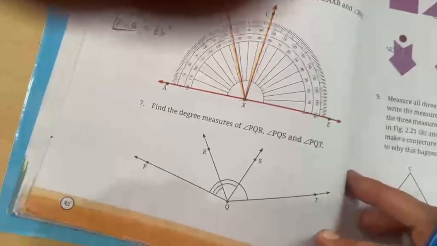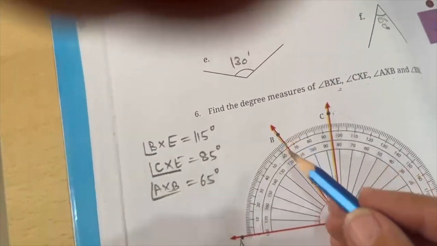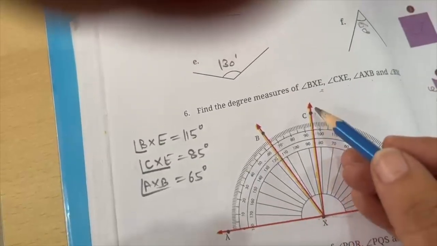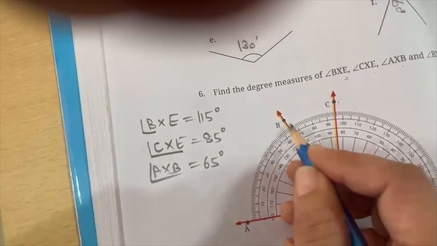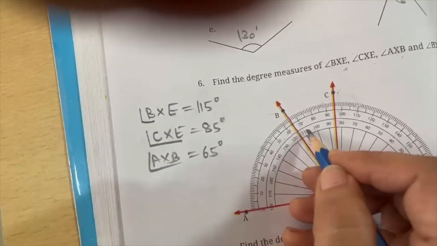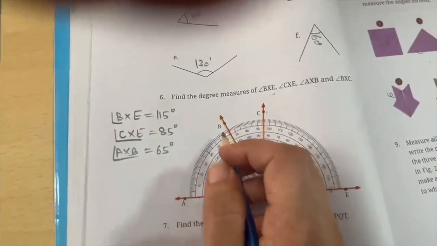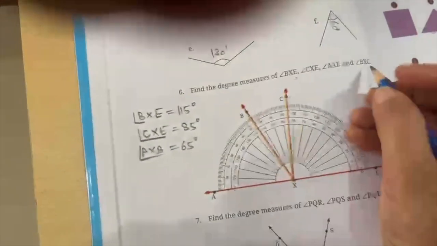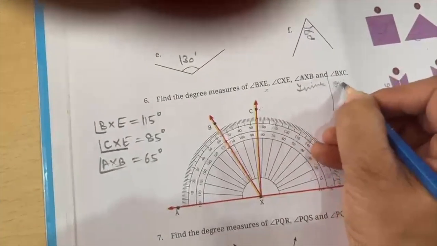Now the last angle is BXC. We check the angle, this ray, it is maybe at 65, or you can say it is at 115, for the inner and outer circle. There are two ways, inner or outer.